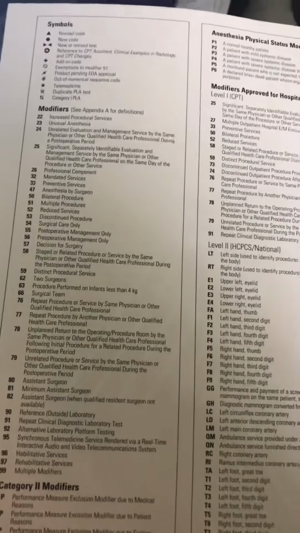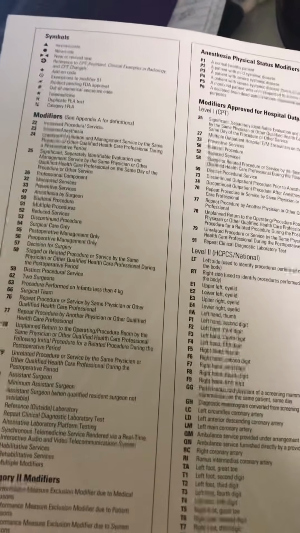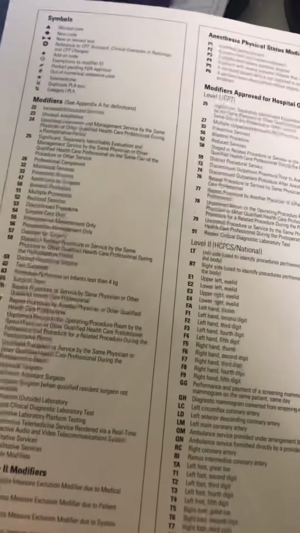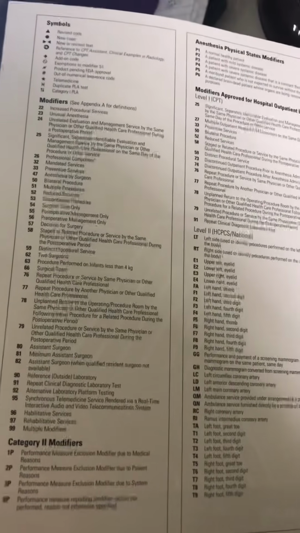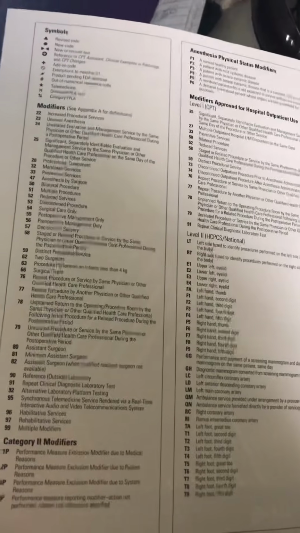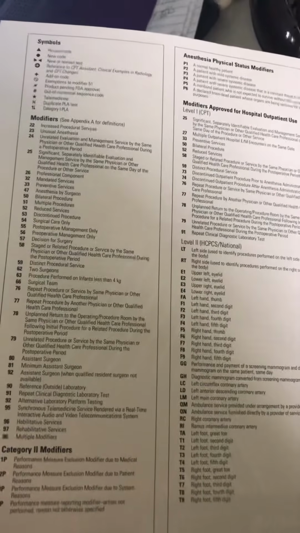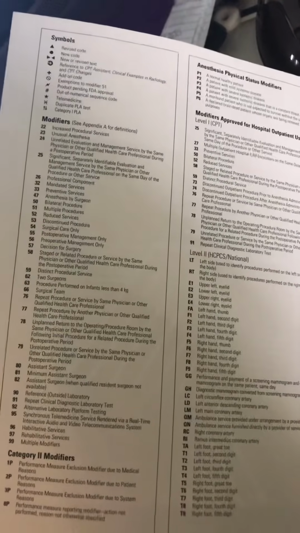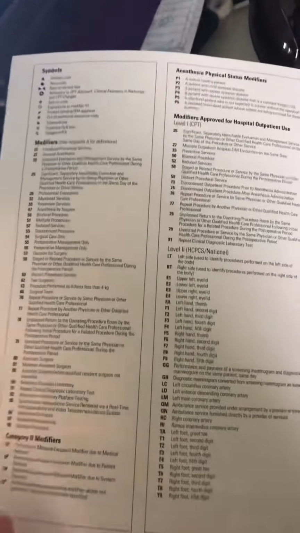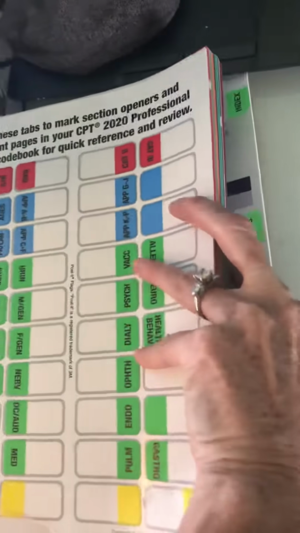A couple other things I wanted to tell you about your book. On the inside front cover, there are all the modifiers. There's two columns. The column on the left is the physician modifier list. The column on the right is the hospital outpatient approved modifier list. Some of these are the same, some of them are different. The symbols that are used in the CPT Code Book are also at the very top of the left column. Then the modifiers can also be found in the back of our book in the appendix.